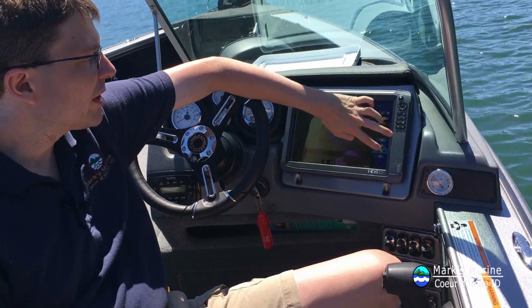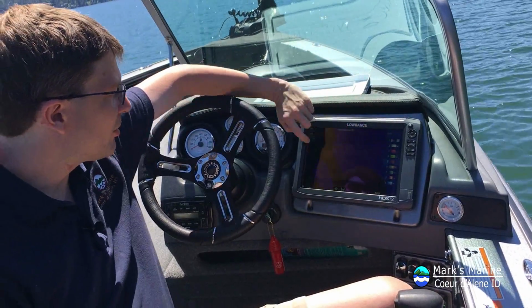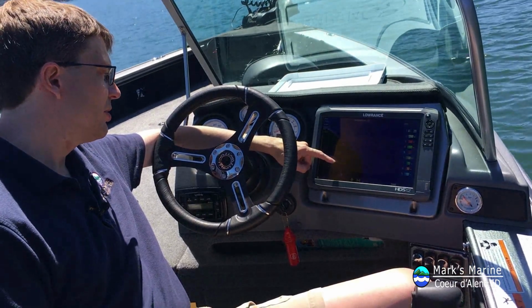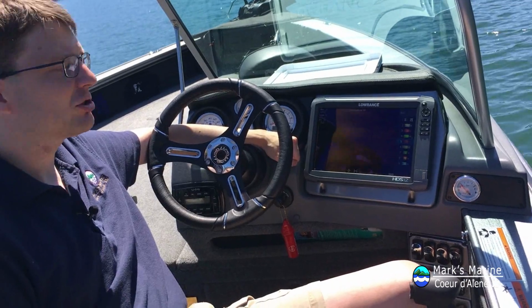As I change color palettes, I can really make these objects stand out. If you want to optimize for shadows, you can see how clearly that shadow is now popping out. See these long straight lines here? Those are trees on the bottom that are casting some shadows here.